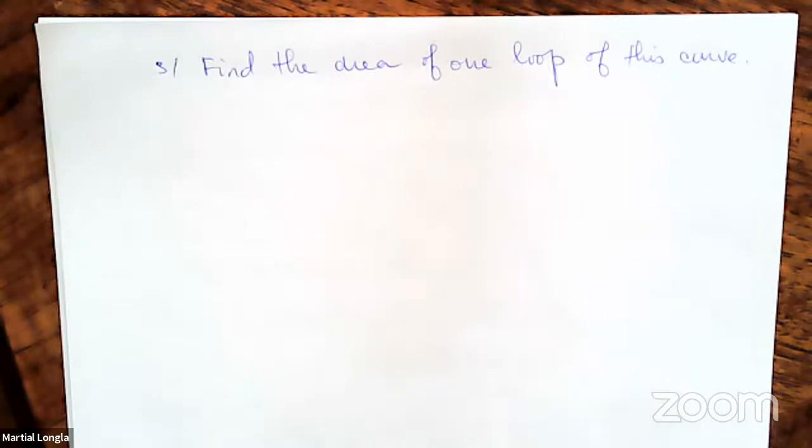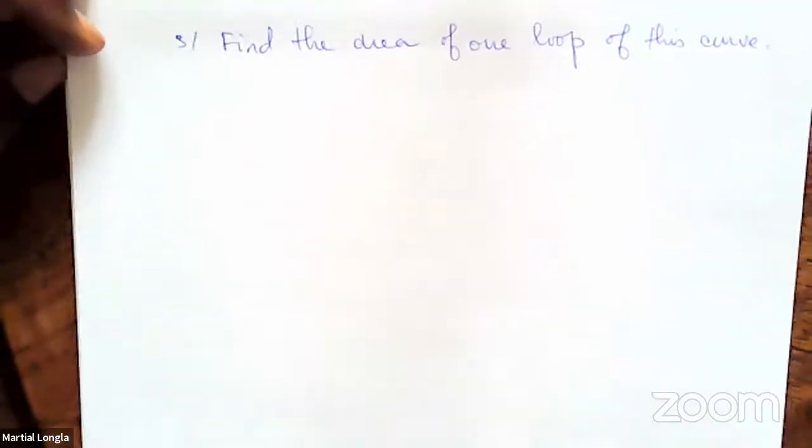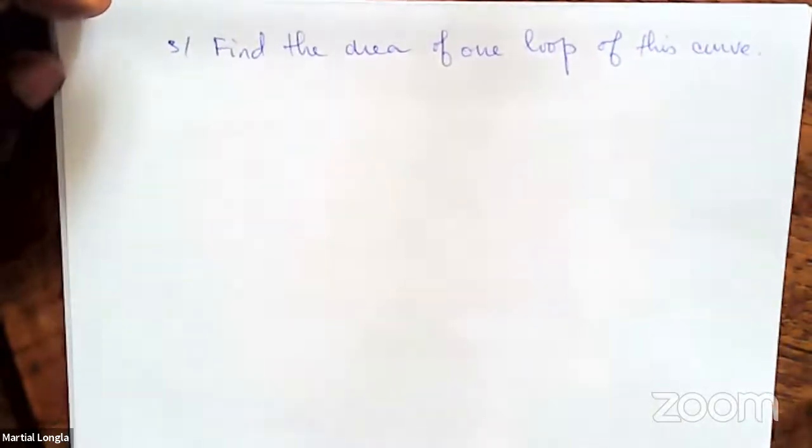As an answer? I have an answer. Okay, so first of all, what would be the range used for one loop here? Would 0 to pi over 4 work? One loop should be a complete closed piece of the graph, going from one point and returning to the same point.